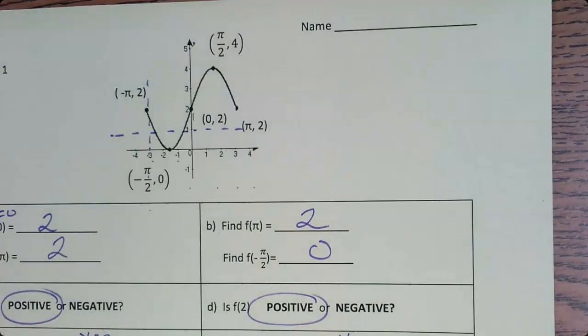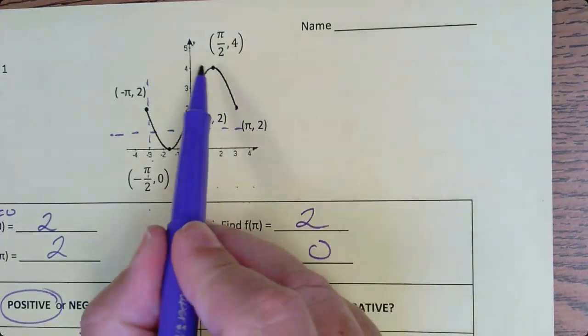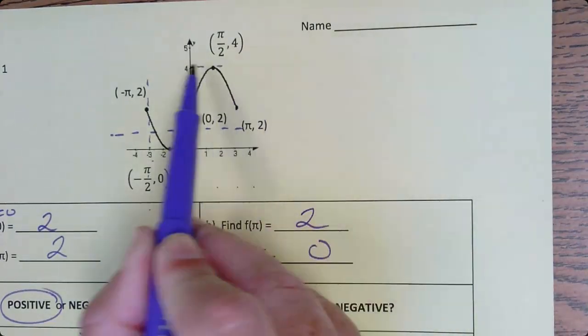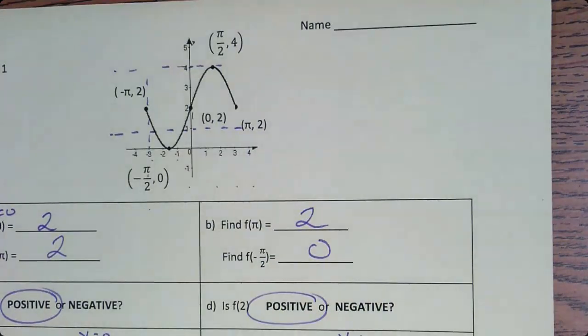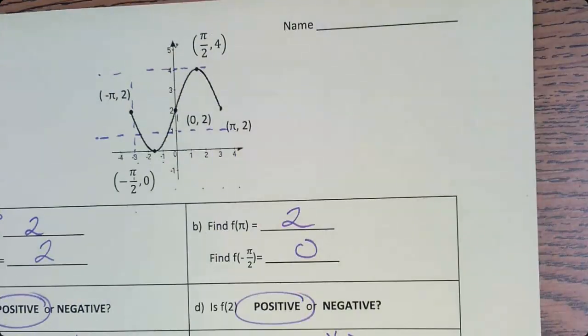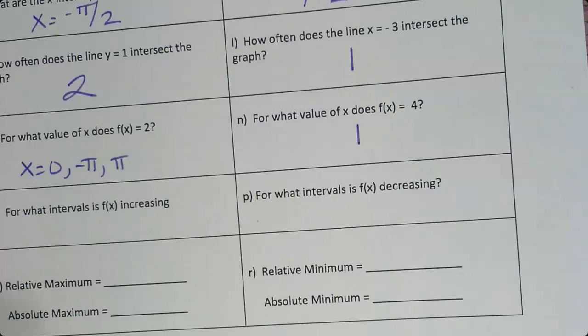Okay, y equals 4. So y equals 4 way up here. How many times does my graph touch? It looks like 1 time. I'm going to get my highlighters back out.